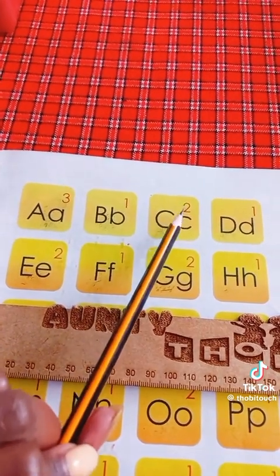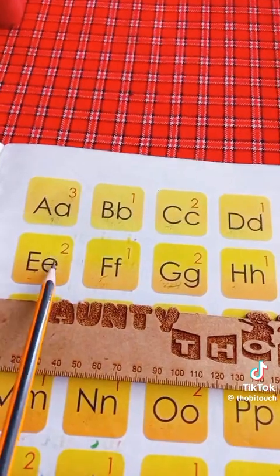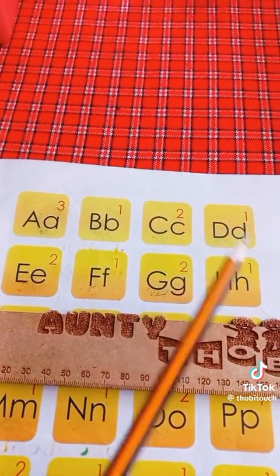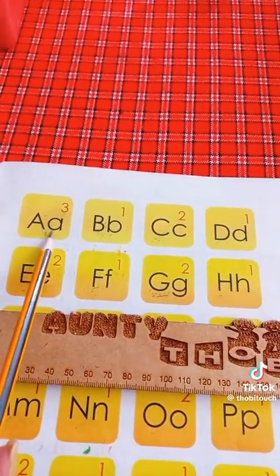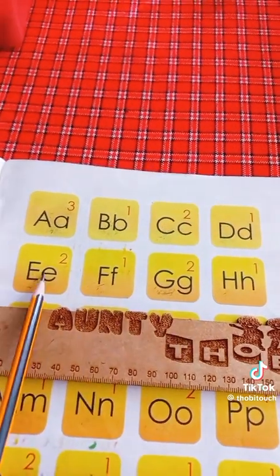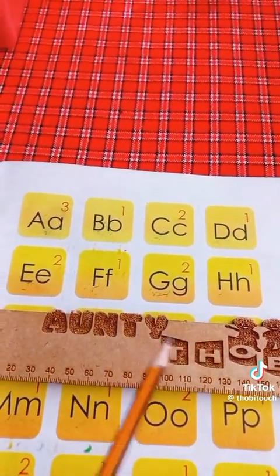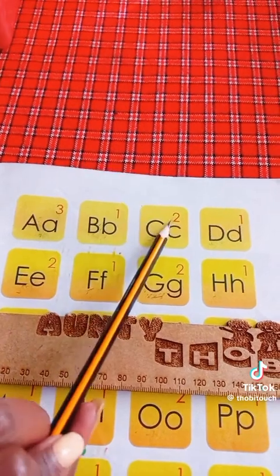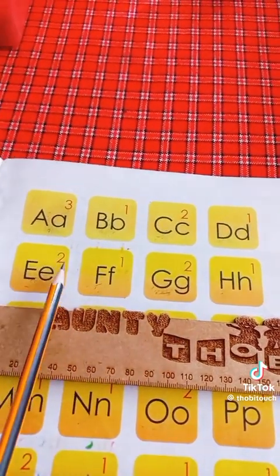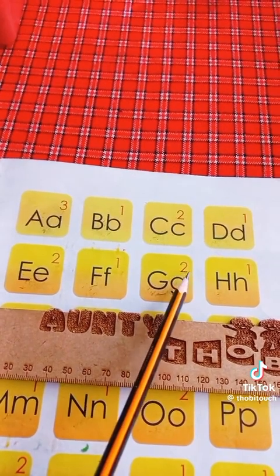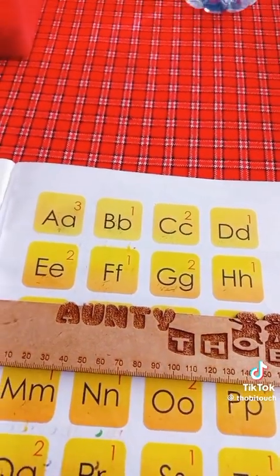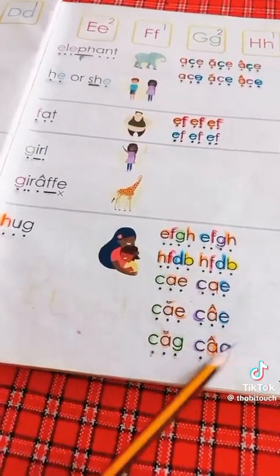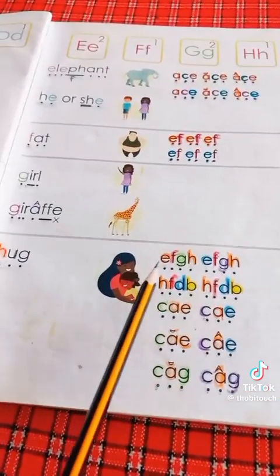A, B, K, S, D, E, F, G, J, and H. Those are the sounds that the letters can make. So we'll read this sound pattern one more time before we move on to the next letter.